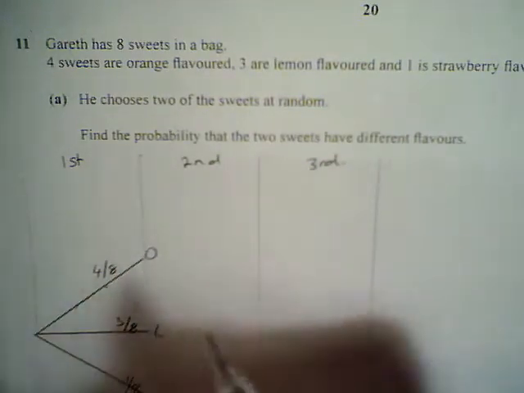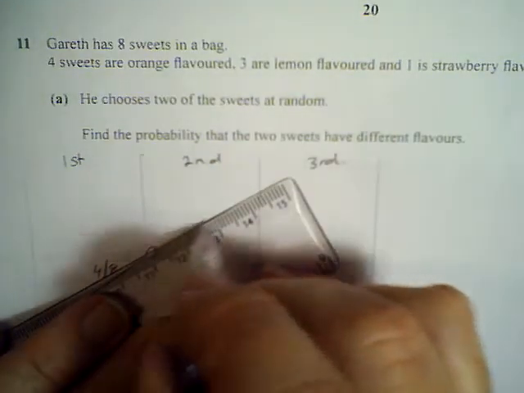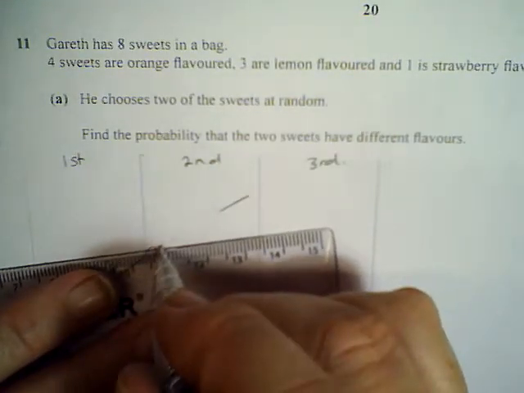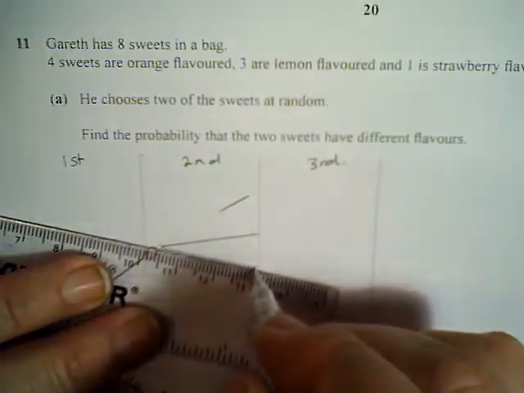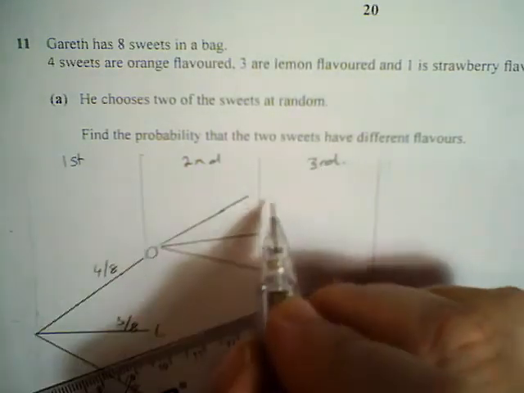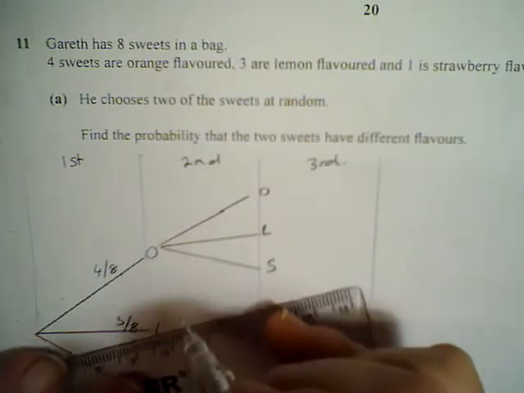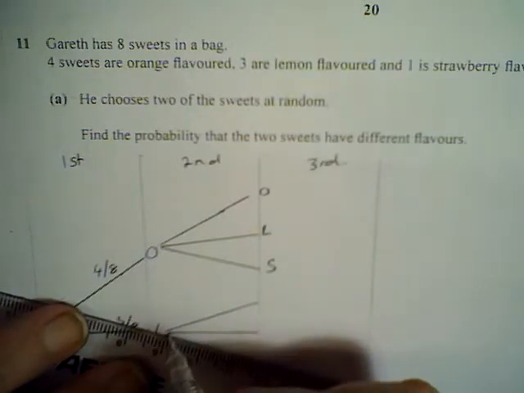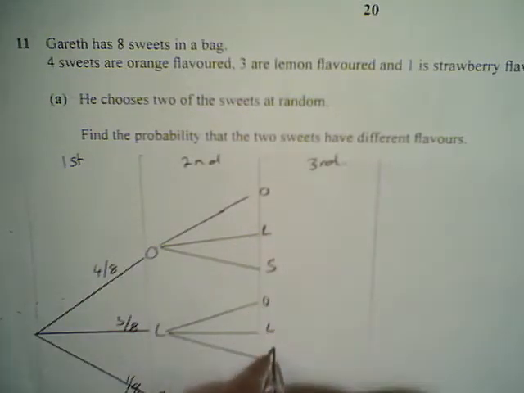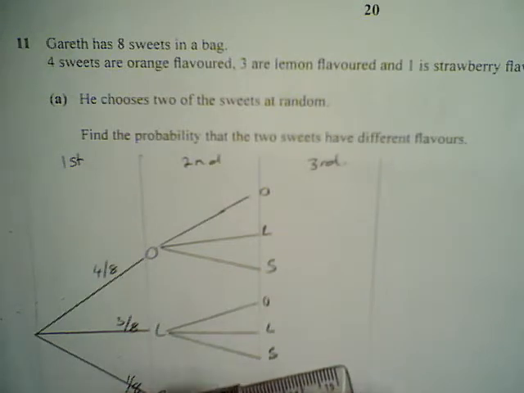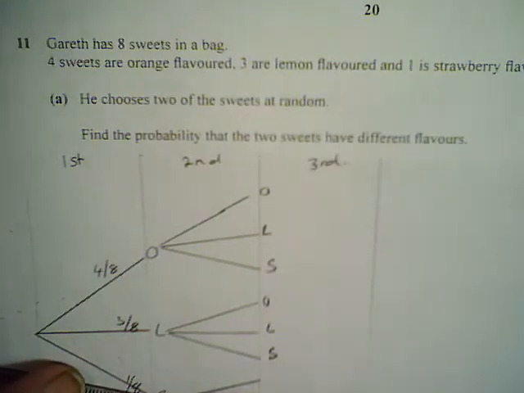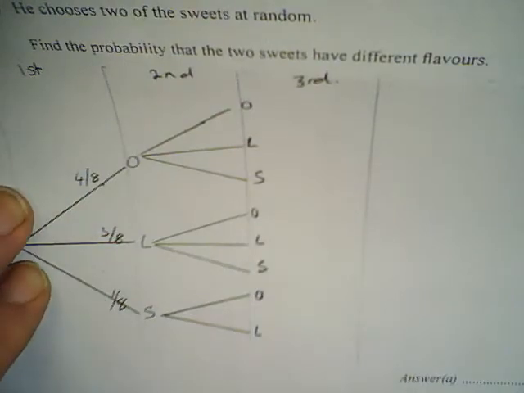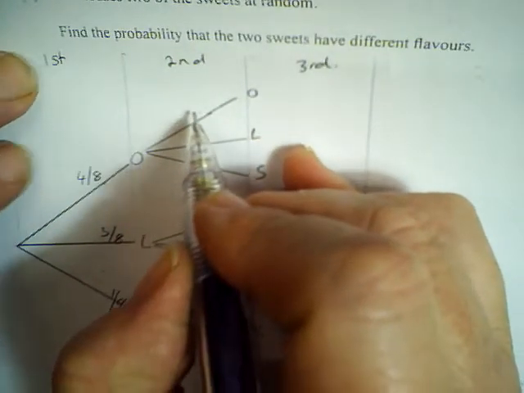So here he again can draw orange, lemon, strawberry, orange, lemon, strawberry, orange, lemon, strawberry, and orange and lemon. He cannot select a strawberry there because there was only 1 strawberry to select from. So now there are only 7 sweets left.